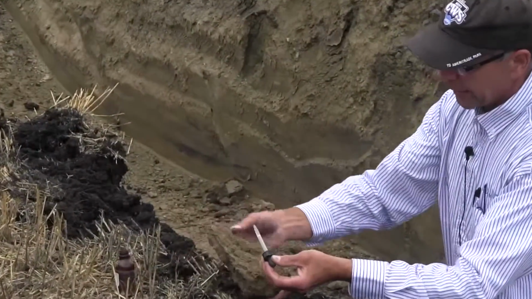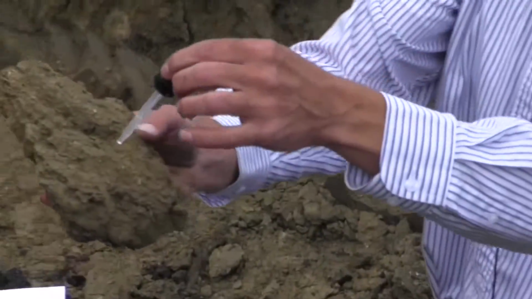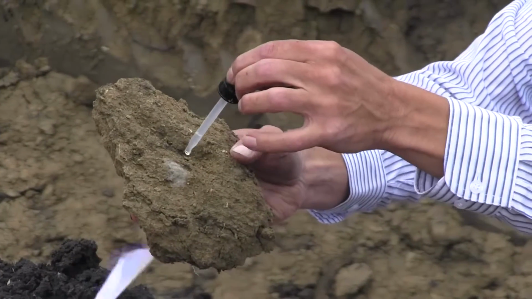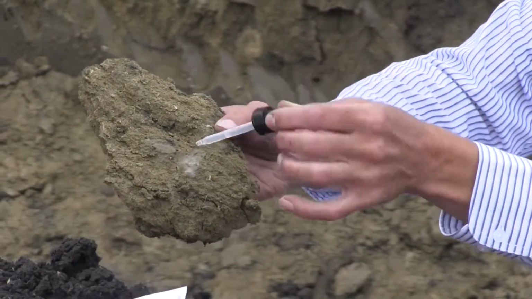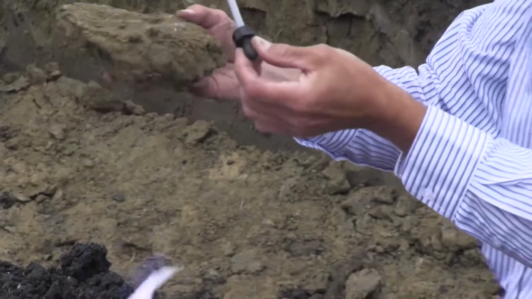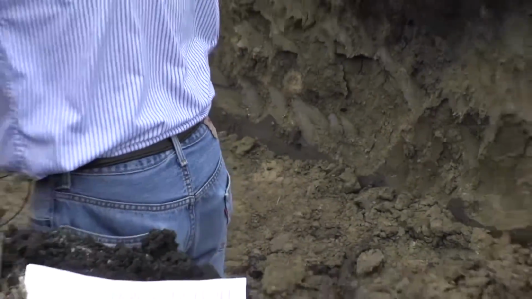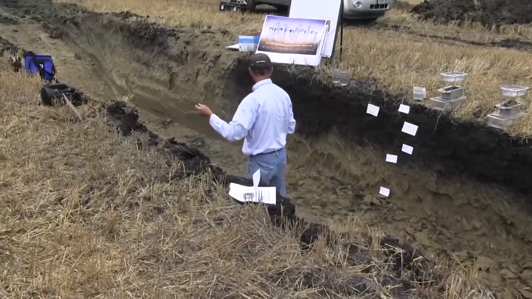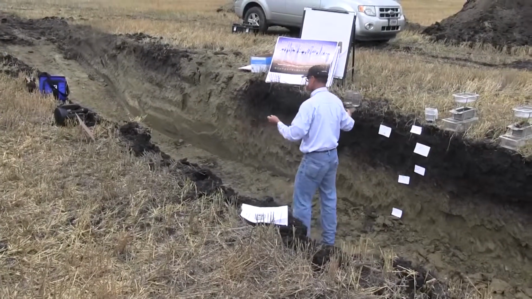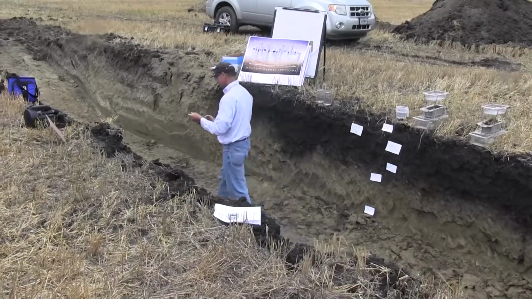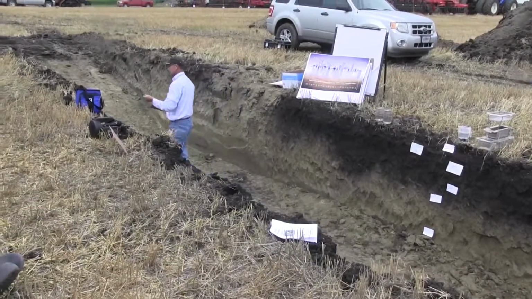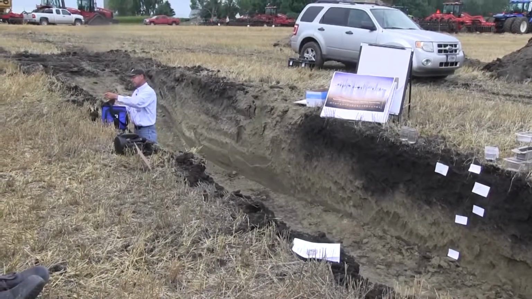This is hydrochloric acid. This is how soil scientists test for lime. They take the soil and they just drop the acid on the soil surface, and if you see that reaction, you've got calcium carbonate. So when soil scientists mapped the soil, they would have used acid down through the profile to try to determine where that carbonate level is. So you can see that reaction.